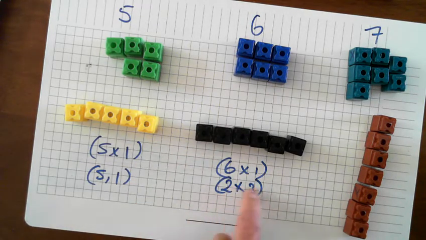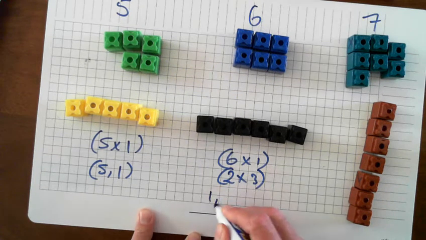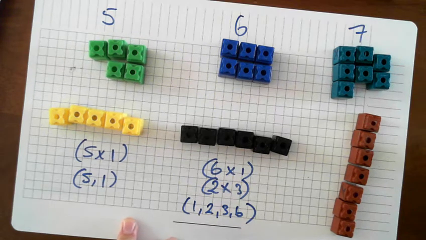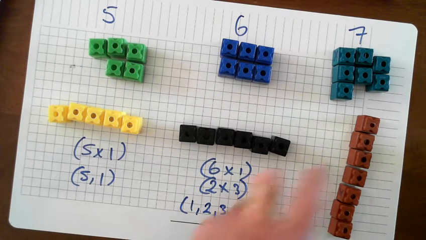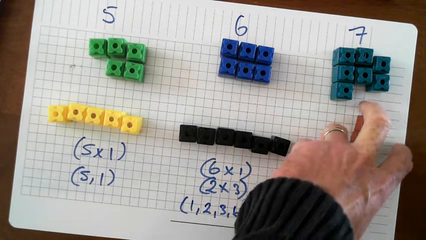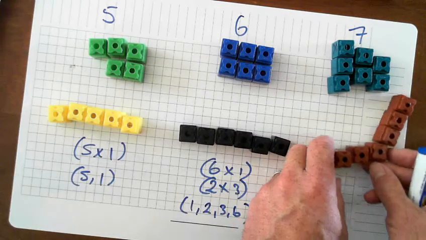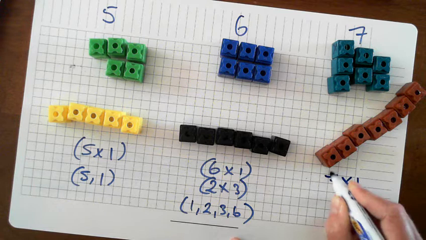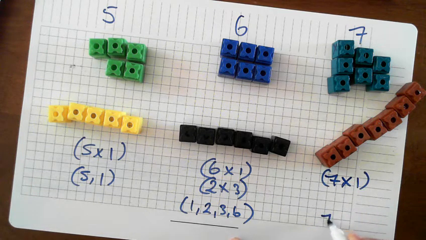So list all the numbers: 1, 2, 3 and 6. The factors are 1, 2, 3 and 6. Okay, now we're going to list the factors of 7. So we have 7 times 1, and that seems to be it in a straight line there. So the factors are 7 and 1.